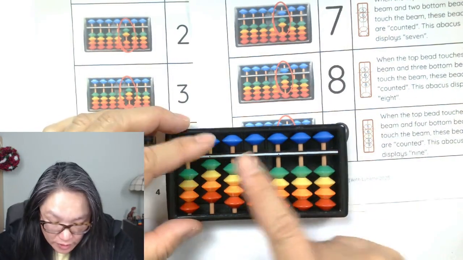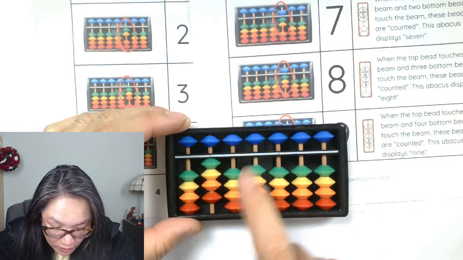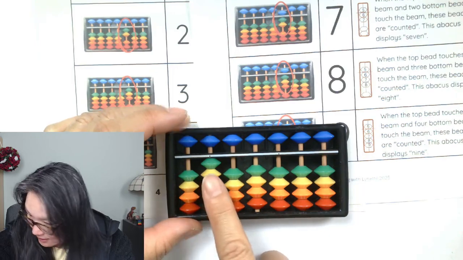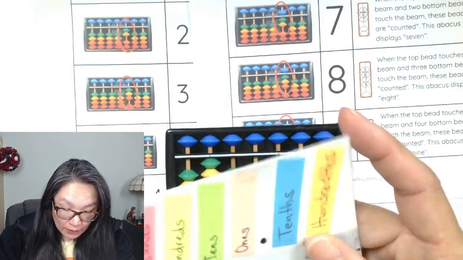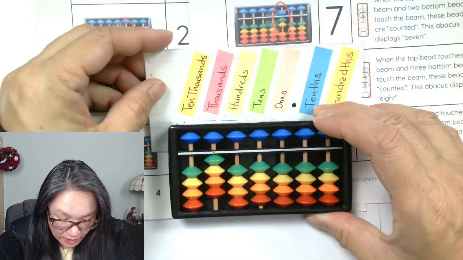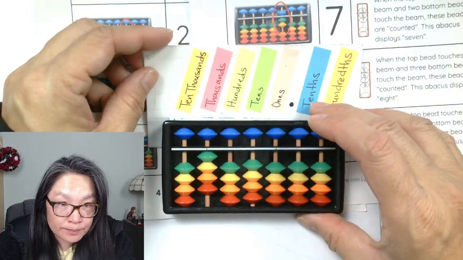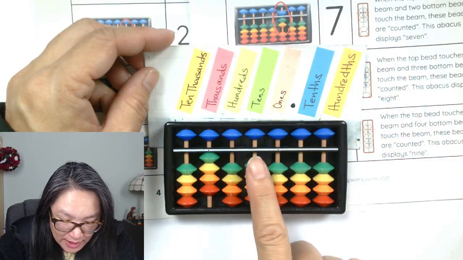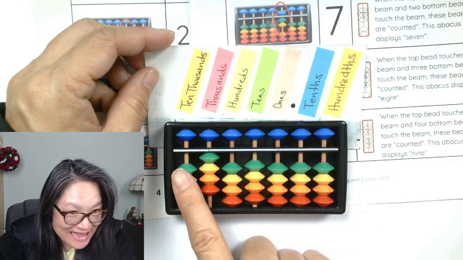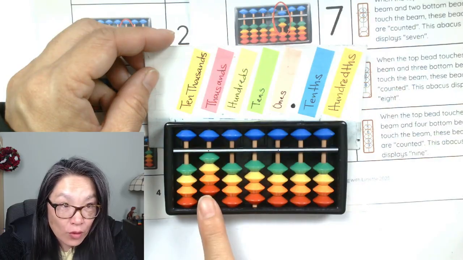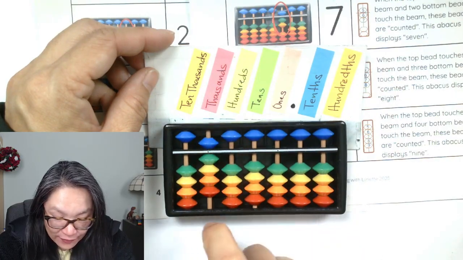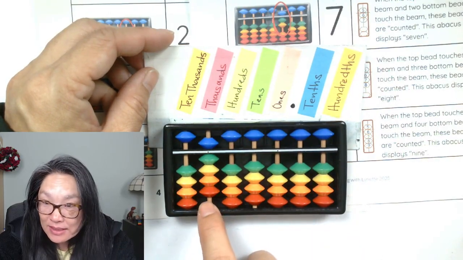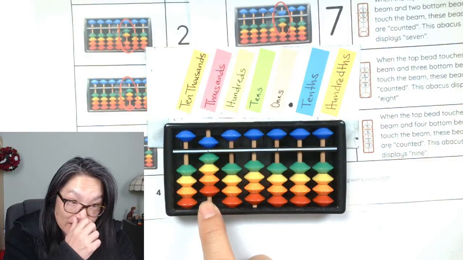So the first thing we're going to do is understand that this is 4. But notice this is not just 4. Now we're going to talk about place value. If I line this up, now I have 4,000. So we have ones, tens, hundreds, thousands, 10,000. When we look, we have 4,000. Now, if I add the 5, we have 9,000. Does that make sense? Let me know in the comments if this makes sense to you.